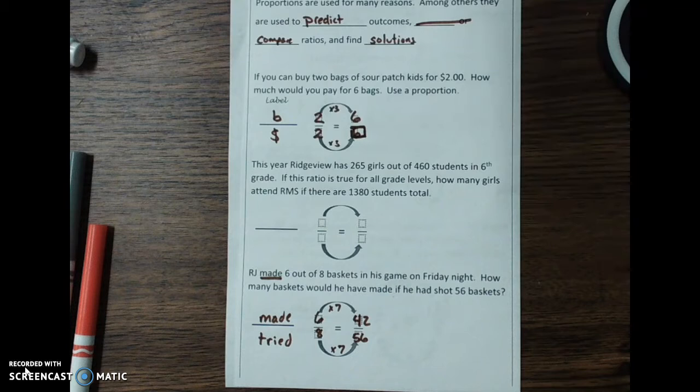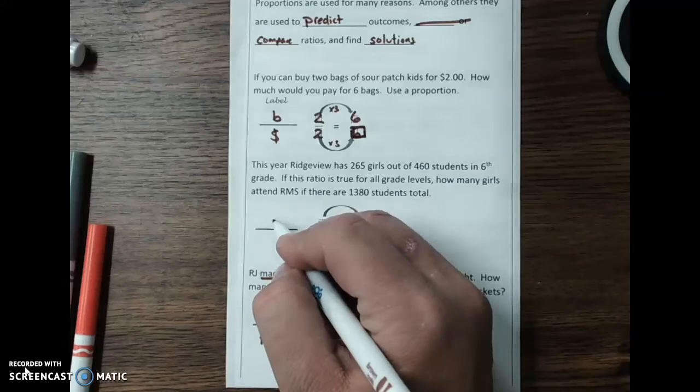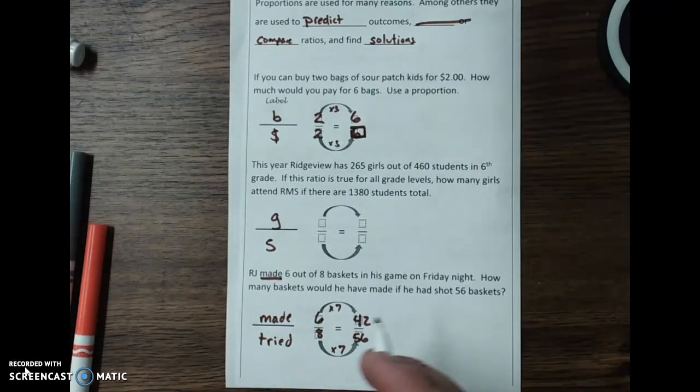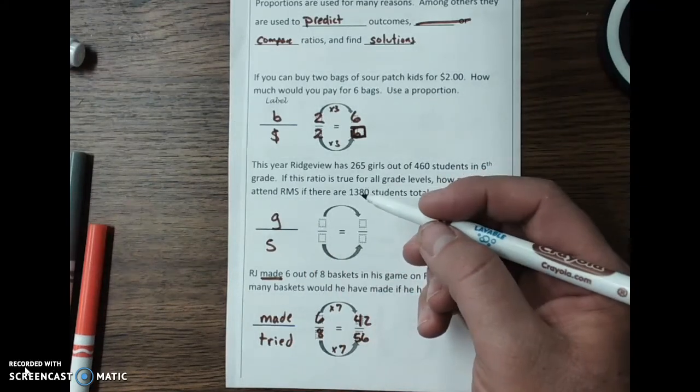This year at Ridgeview, there are 265 girls out of 460 students in 6th grade. If this ratio is true for all grade levels, how many girls attend RMS if there are 1,380 students? What are we comparing? What are our labels? Girls and students. Which one goes on top, girls or students? Why, Eddie? Because it comes first. Alright. So my first ratio is going to be what?